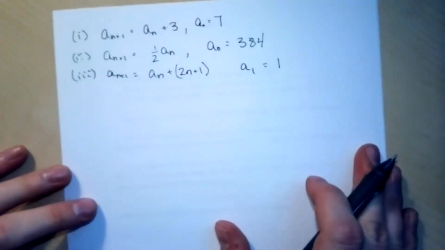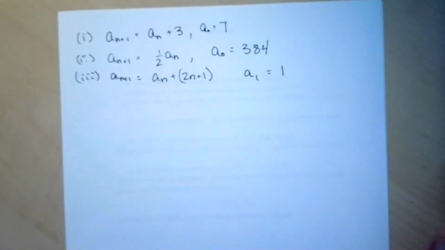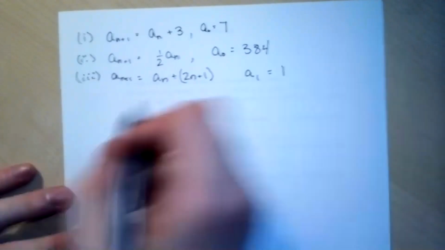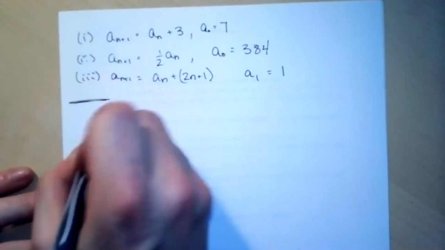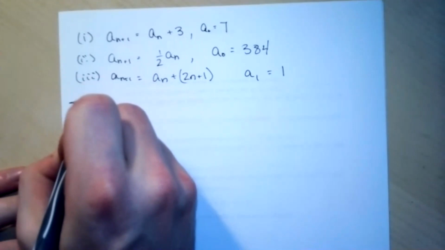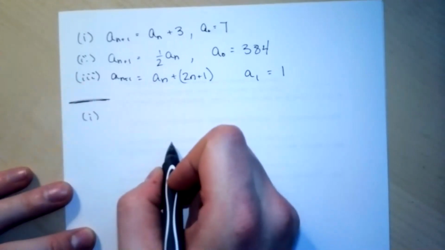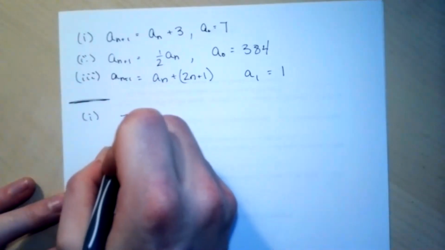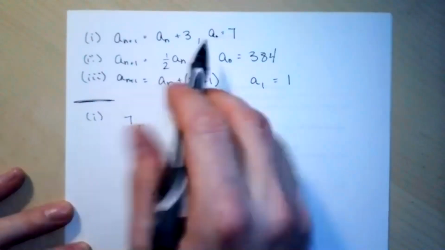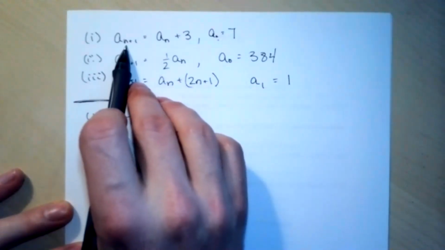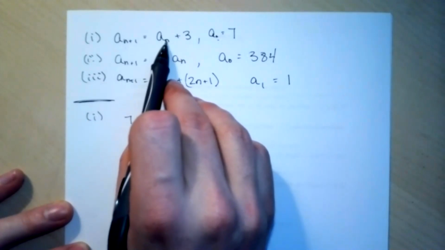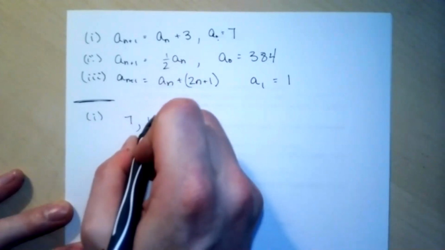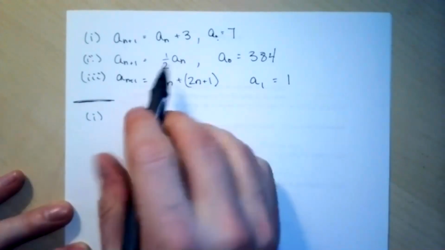Cool. So whenever you want to find a closed form expression, especially from a recursive sequence, always write out terms first. So if we start with number 1, our first term we're given is 7. So a_0 is 7. How do I find a_1? It's going to be a_0 plus 3.